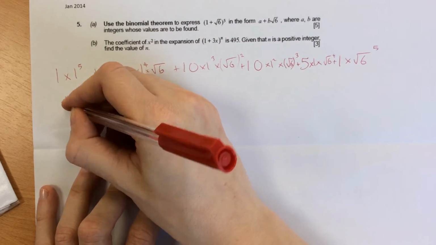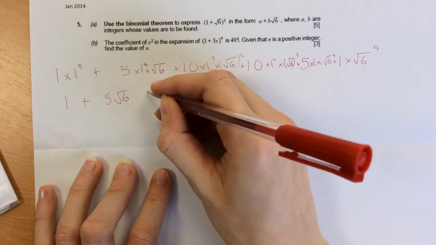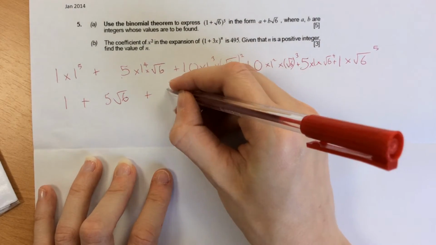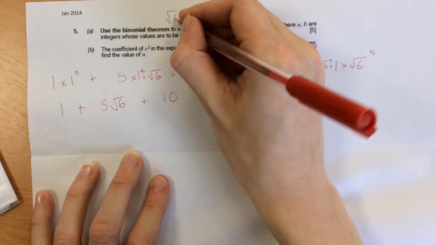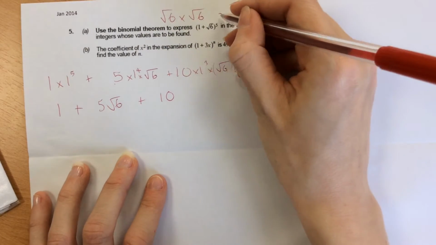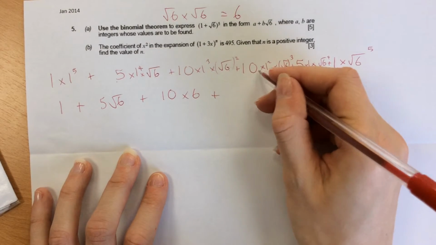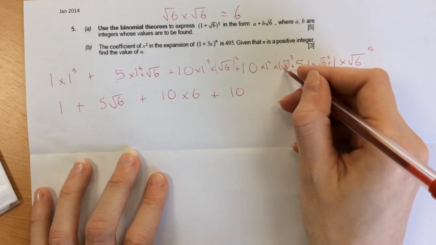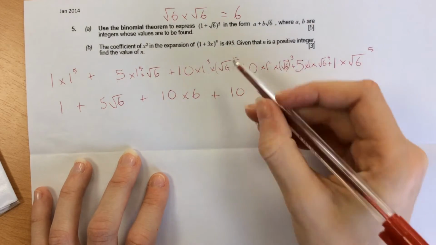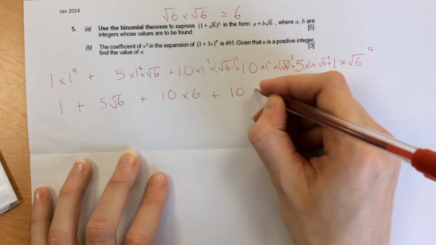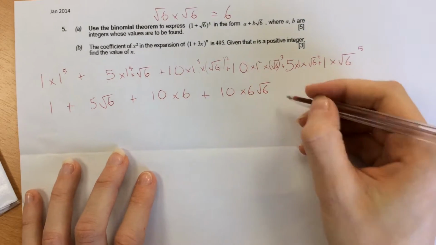1 times 1 to the 5 just gives us 1. 5 times 1 is 5, so just 5 root 6. 10 times 1 is 10. Now, root 6 squared, remember, if we have a root times a root, the roots cancel to give us 6. So that would be 10 times 6. Root 6 cubed is root 6 times root 6, which is 6, but times by another root 6 gives us 6 root 6. So root 6 cubed is 6 root 6. Two of the roots cancel out.